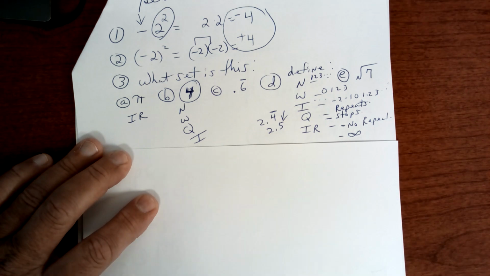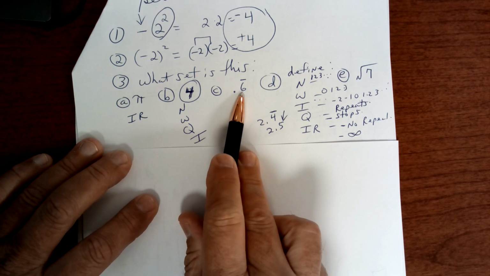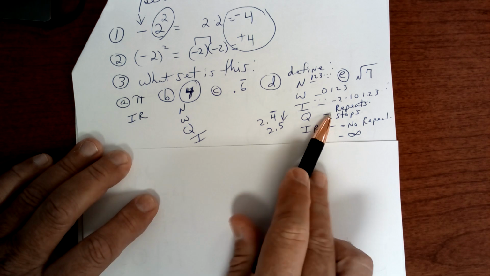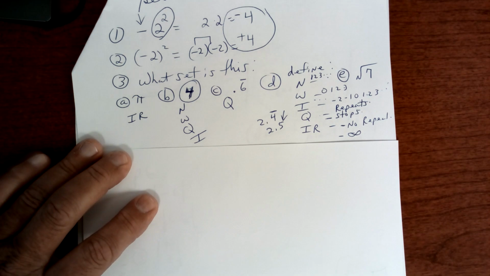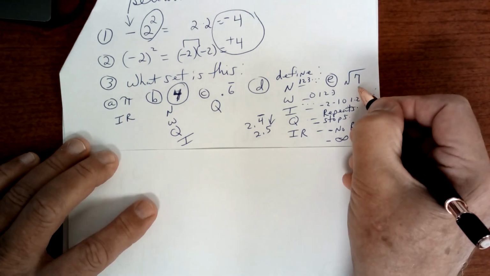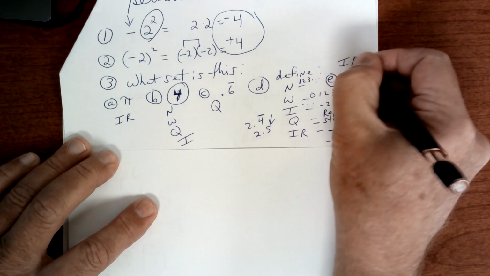So it's all of them except irrational. 0.6 repeats, so that would be a rational number only. The square root of 7 on your calculator does not repeat, and it does not stop. So this one is irrational, and that's how you do that.